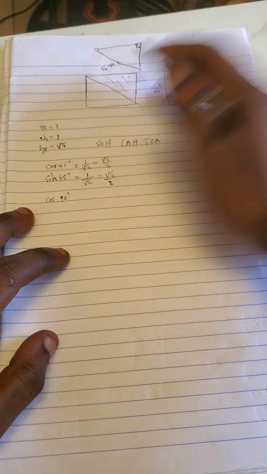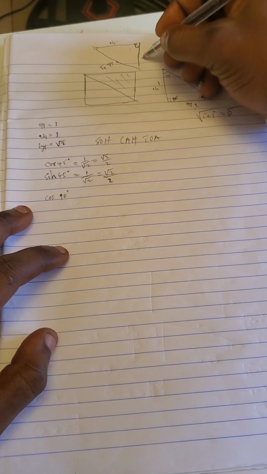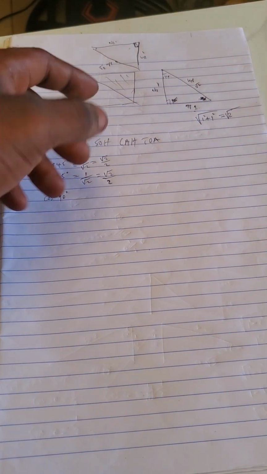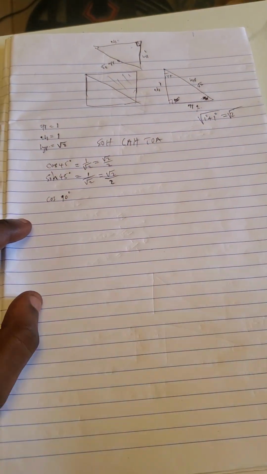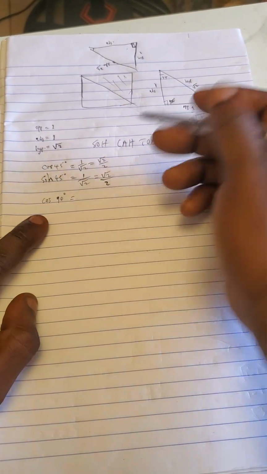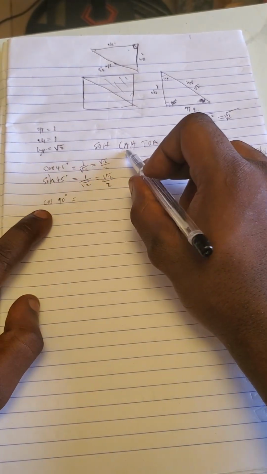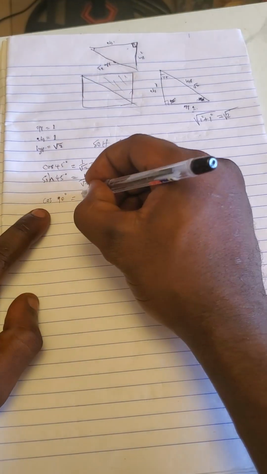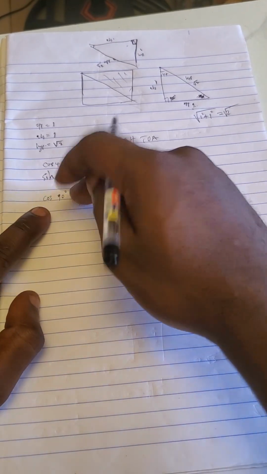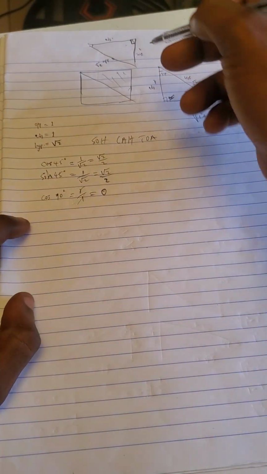Are you getting it? Root 2. So now our adjacent here will be 1, and our hypotenuse will be what? 1, because we'll just switch the opposite to the hypotenuse. So now cos 90 will be automatic. Normally, I know that it is 0. So how is it 0? It's because cos is adjacent over hypotenuse. Adjacent is 1 and hypotenuse is 1, which is equal to what? 0. I don't know why they cancel. You understand? So anyways, it's 0.